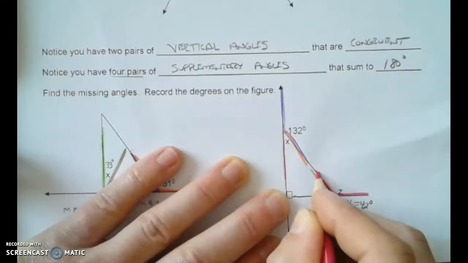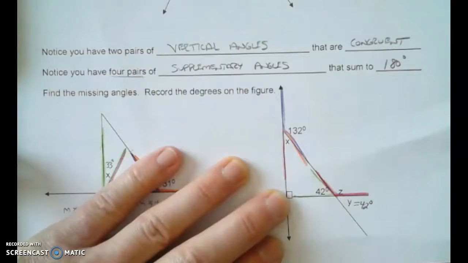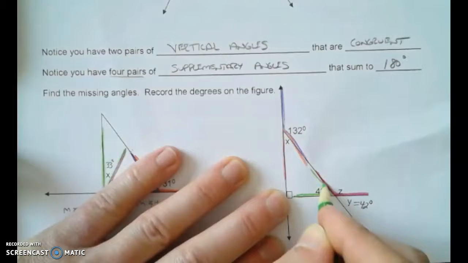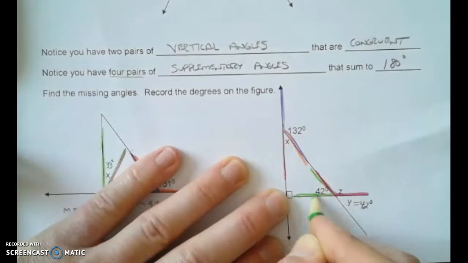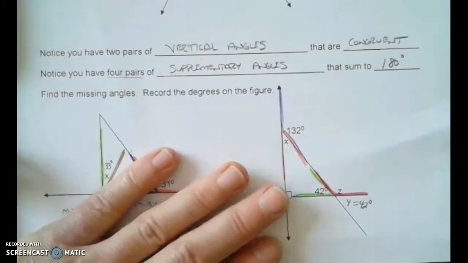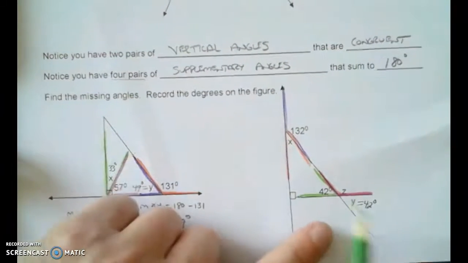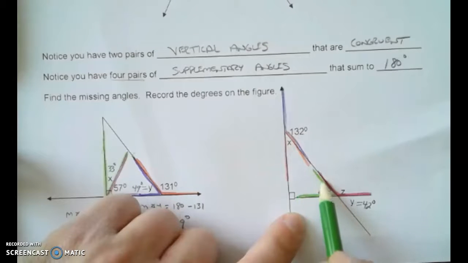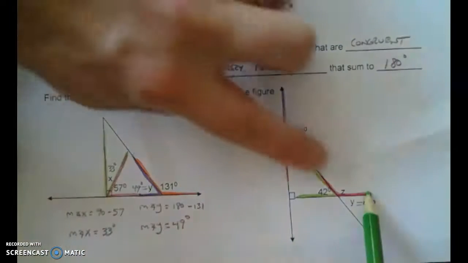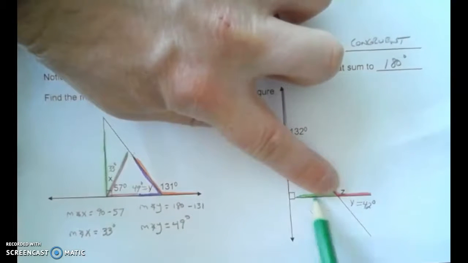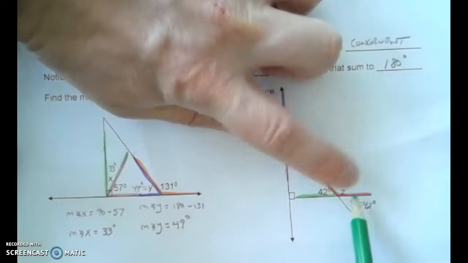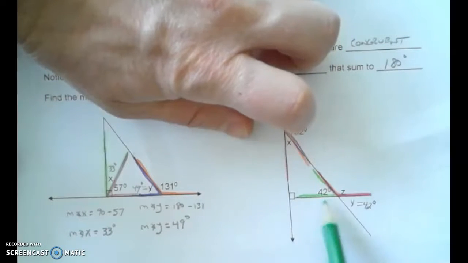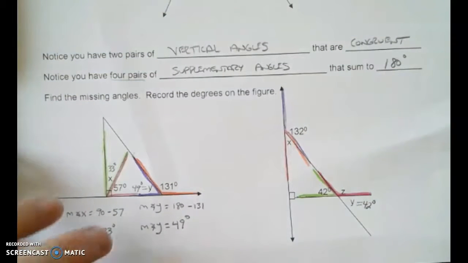There's angle z. And 42 degrees I'll do in my green color. Here's my green color for 42 degrees. And if you take those two angles and put them together, 42 degrees and angle z, cover up that ray that they have in common, they make a straight angle right here. So these are supplementary angles. That means they add up to 180 degrees.